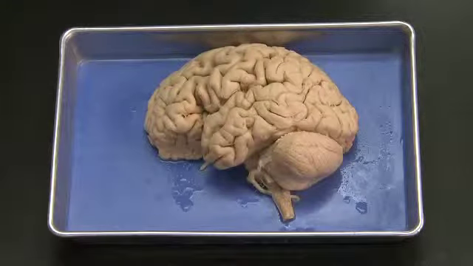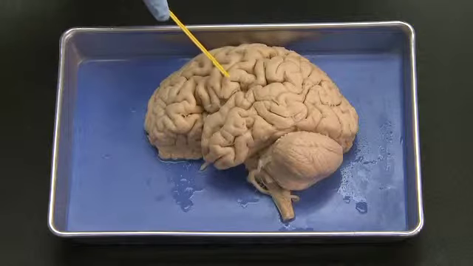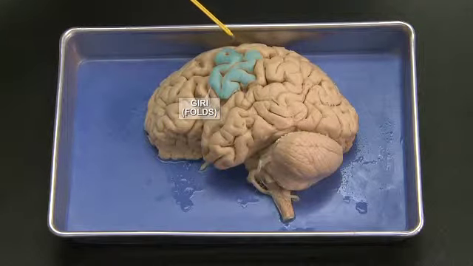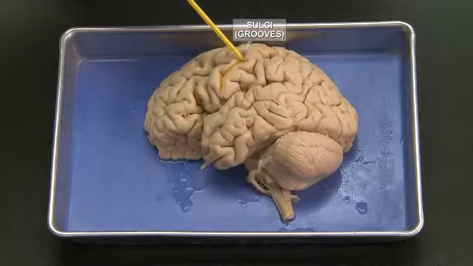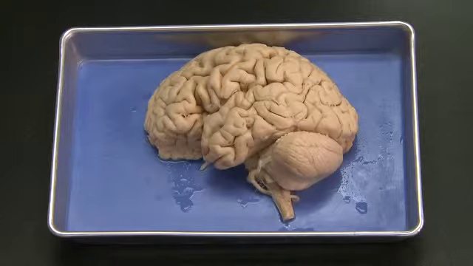To increase surface area, the cerebral cortex is heavily folded in patterns of convolutions or gyri, and between those two gyri we can see one example of a sulcus or groove. Although the appearance of different grooves and folds varies between different people, all brains have basic similarities.